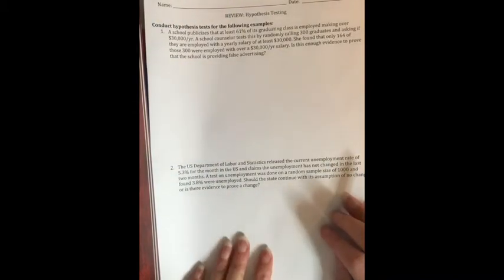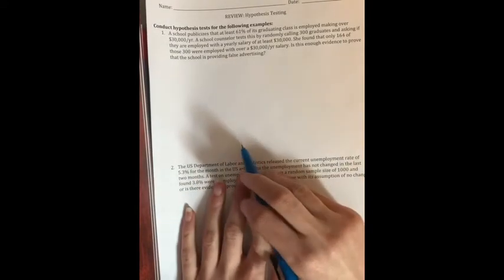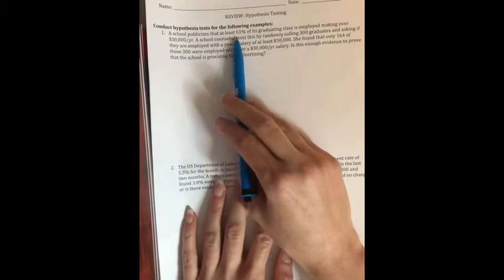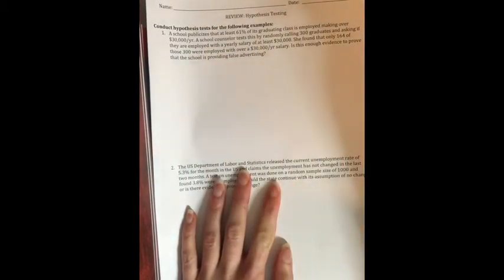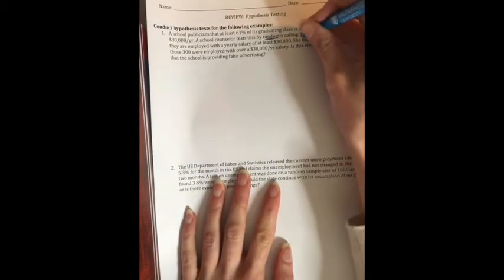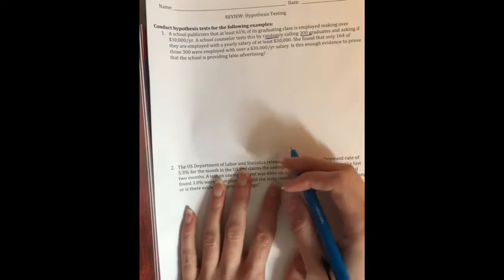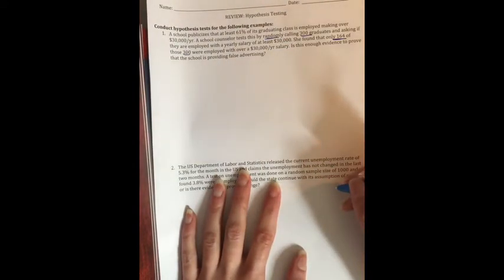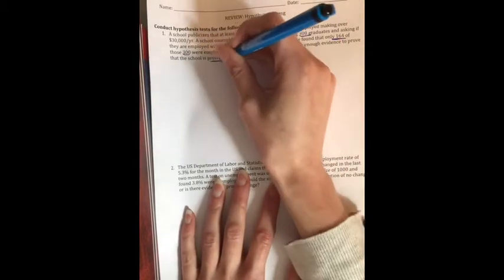Okay everyone, I'm going to go through the answers here via video in case you want to see my reasoning behind all of my steps. So here we go. A school publicizes that at least 61% of its graduating class is employed, making over $30,000 a year. A school counselor tests this by randomly calling 300 graduates and asking if they are employed with a yearly salary of at least $30K. She found that only 164 of the 300 were employed. Is this enough evidence to prove that the school is providing false advertising?